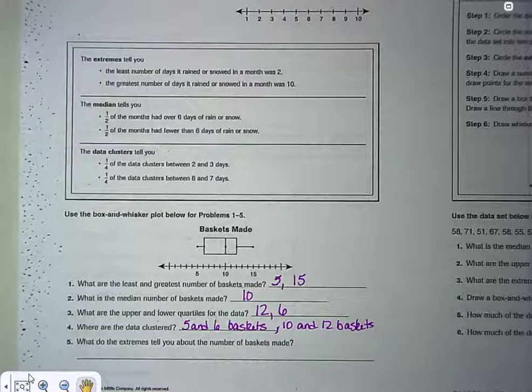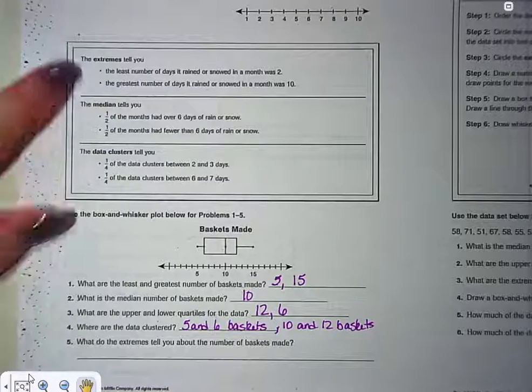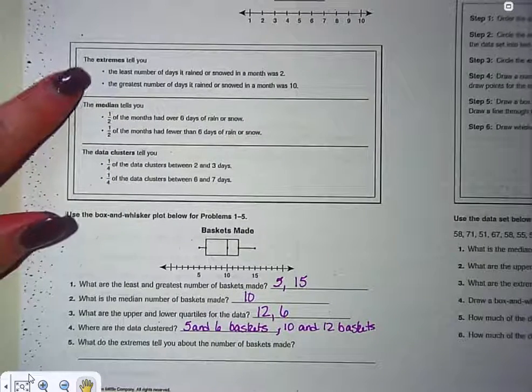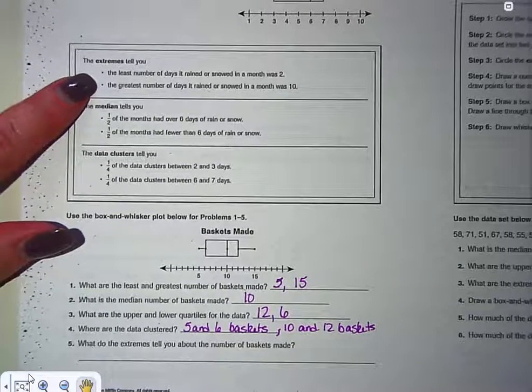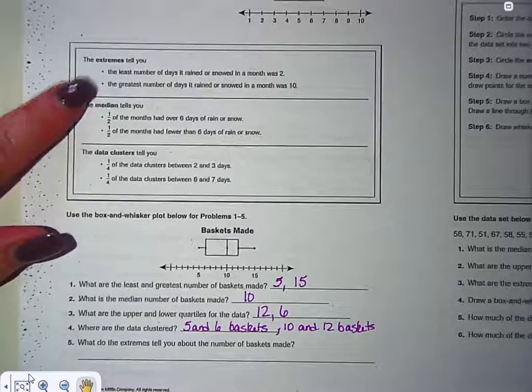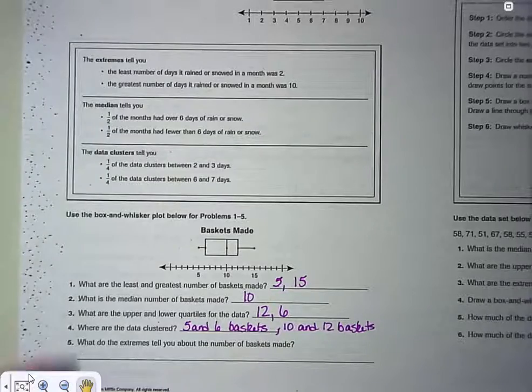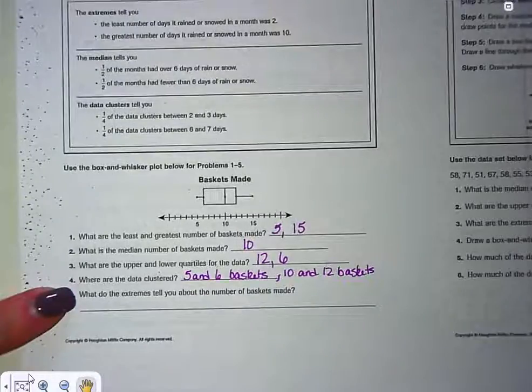What do the extremes tell you about the number of baskets made? If I didn't know how to answer that question, I could go back up here. The extremes tell you the least number of days it snowed and the greatest number of days it snowed. So what do these extremes tell us down here?